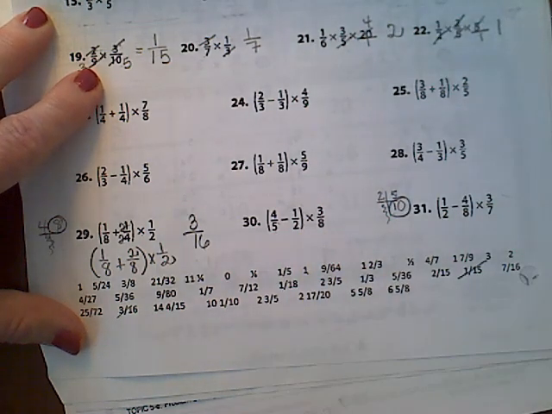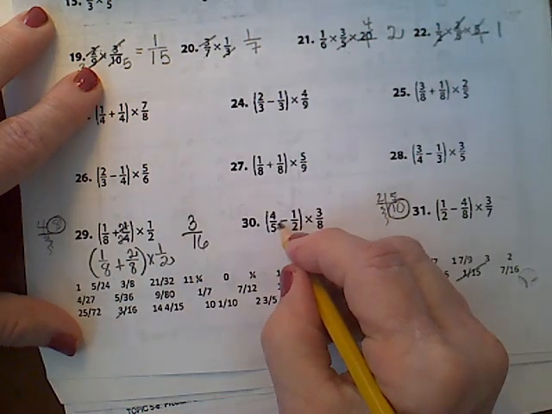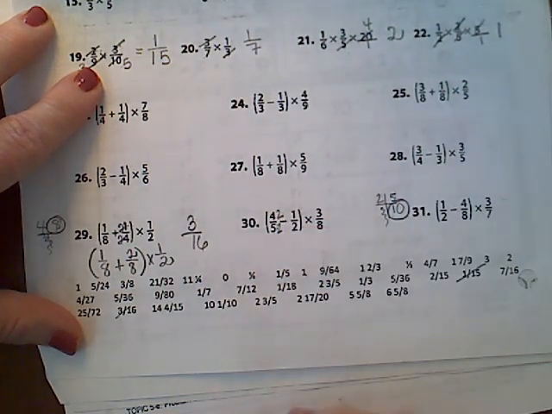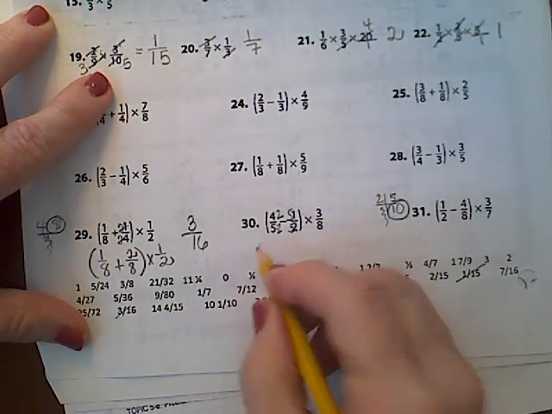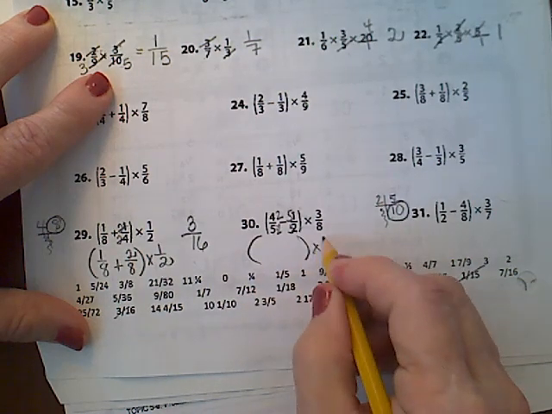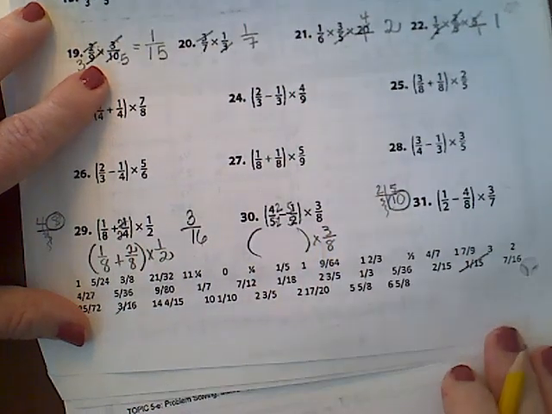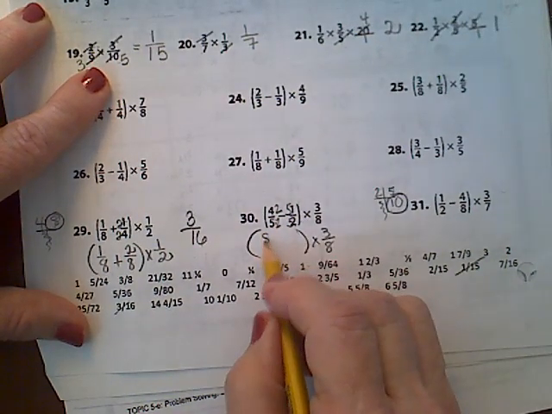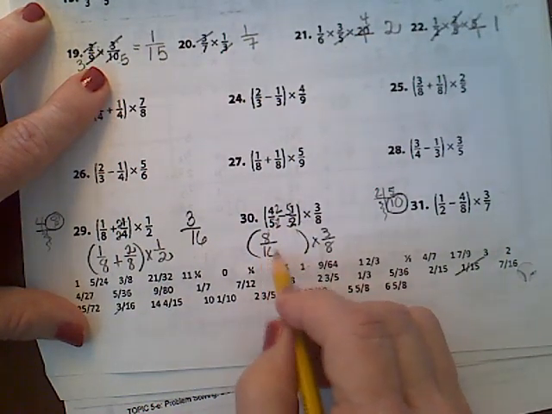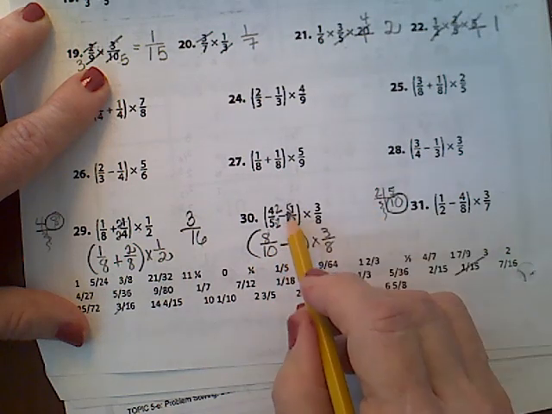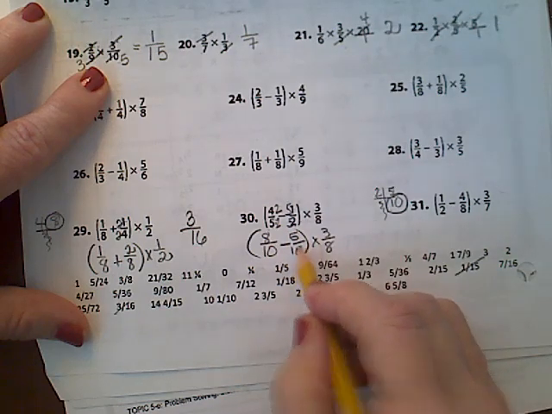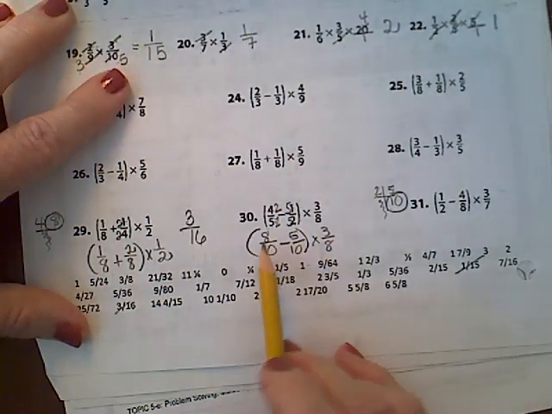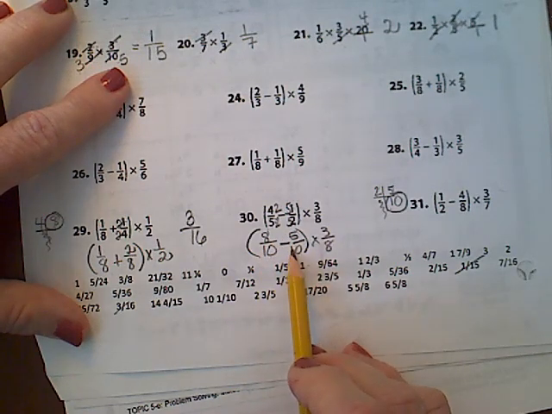So both of those denominators need to change to 10. So this one, multiply by 2 and 2, show your work. This 2 needs to be multiplied by a 5 and a 5. And we'll start it here, but we'll end up probably in the spiral. So 4 times 2 is 8. 5 times 2 is 10. Minus 5 times 1 is 5. 5 times 2 is 10. So this part we can do mentally. 8/10 minus 5/10. That is 3/10.